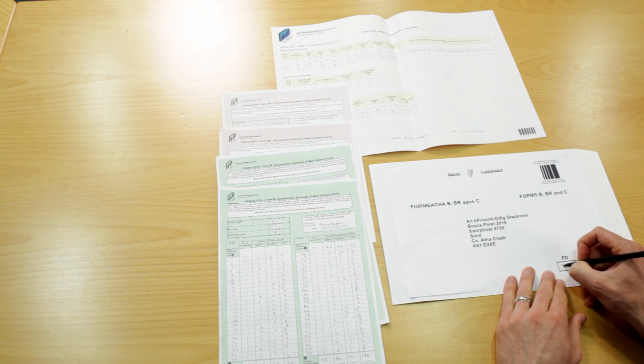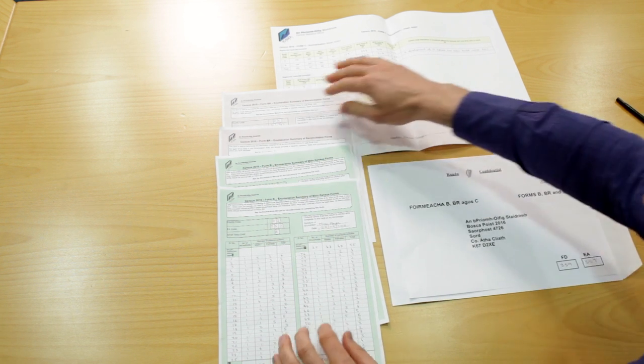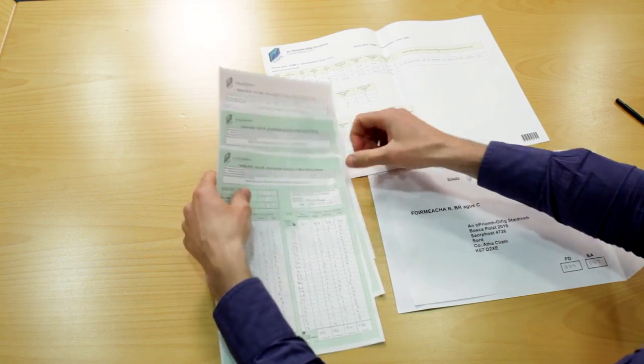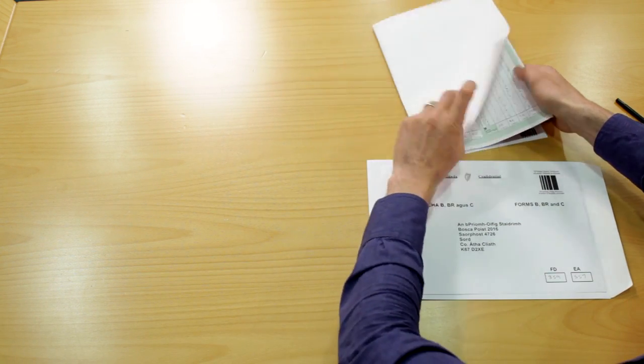These forms are provided with an envelope marked Forms B, BR, and C, which is pre-addressed to the CSO. This envelope should be used to return your completed Form Bs, Form BRs, and Form C directly to the CSO at the end of the summarization.